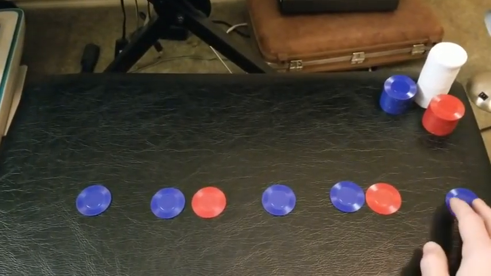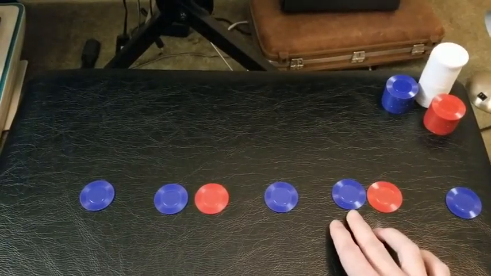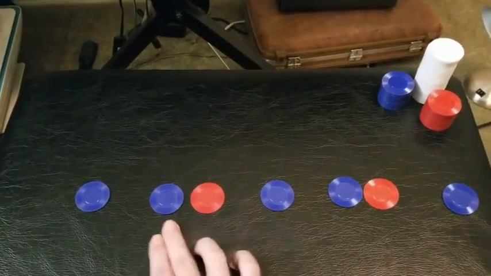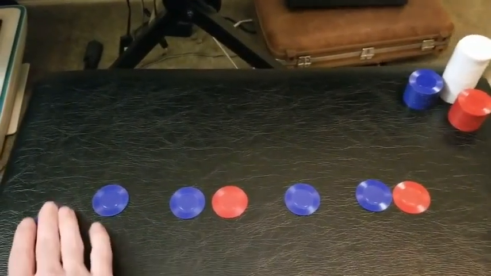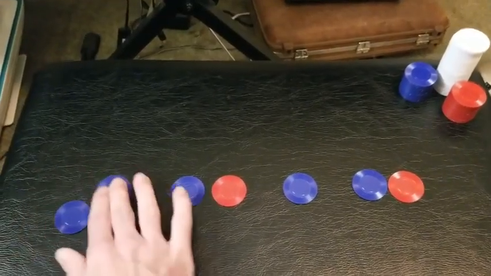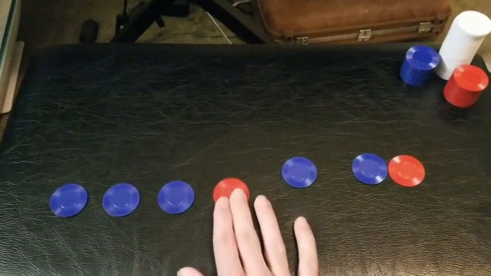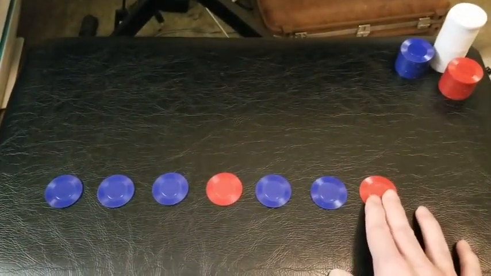So we have the notes here of our Mixolydian mode: G flat, F flat, E flat, D flat, C flat, B flat, A flat, and G flat, descending. Ascending was G flat, A flat, B flat, C flat, D flat, E flat, and F flat.